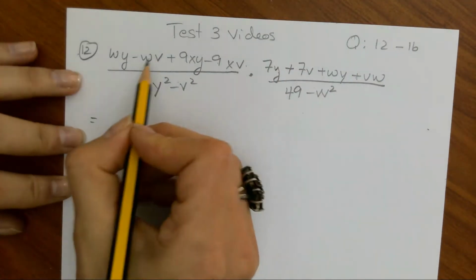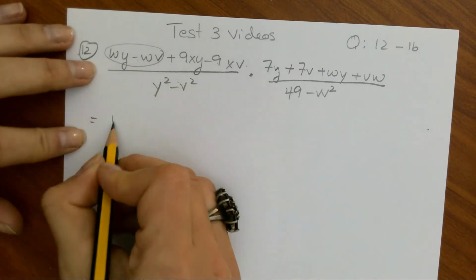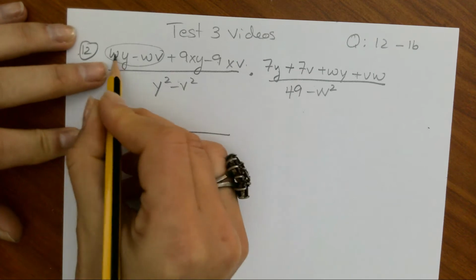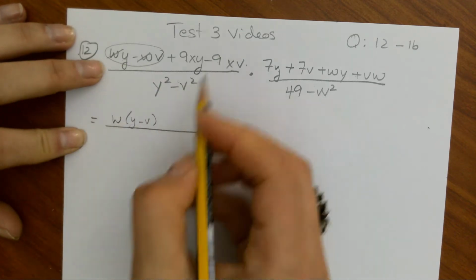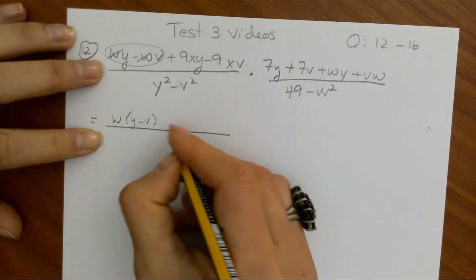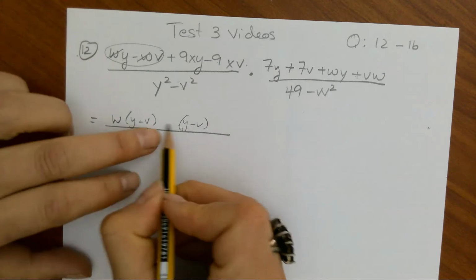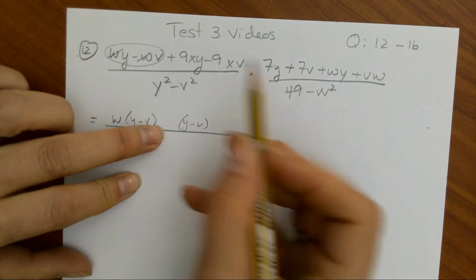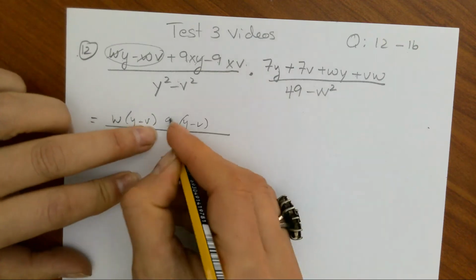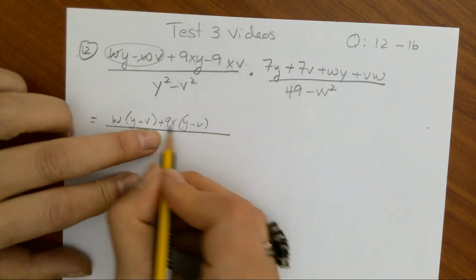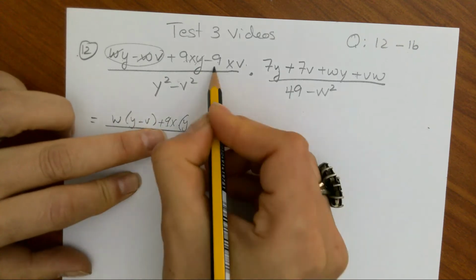So here's my first group. What's the common factor? W. So if I take out the W, I'm left with y minus v. And then I'm going to cheat. I'm going to write this again, y minus v. And then I'm going to go, what can I multiply here to get that? Well, there's a y, there's the v, so 9x. So 9x times y is 9xy. 9x times negative v is negative 9xv.